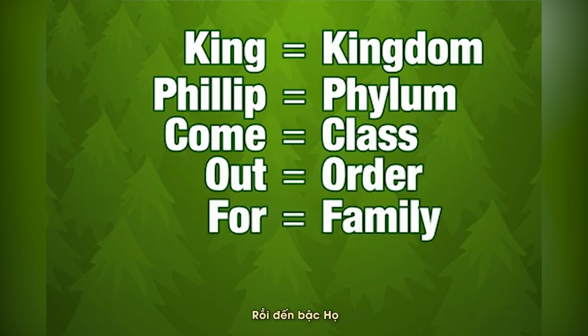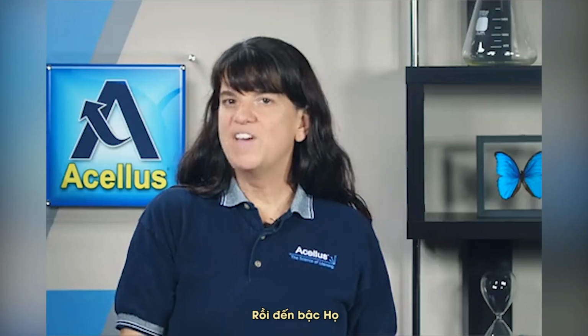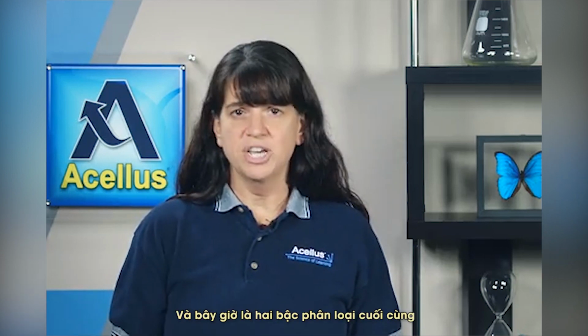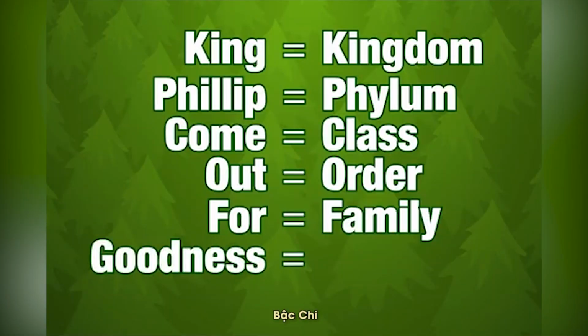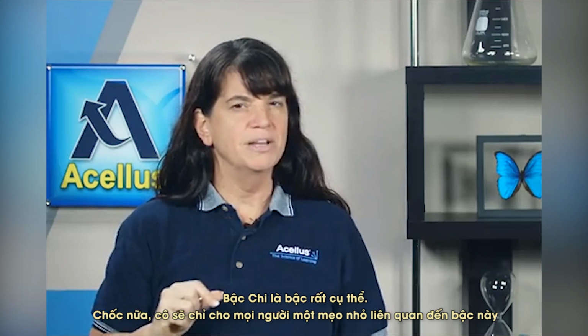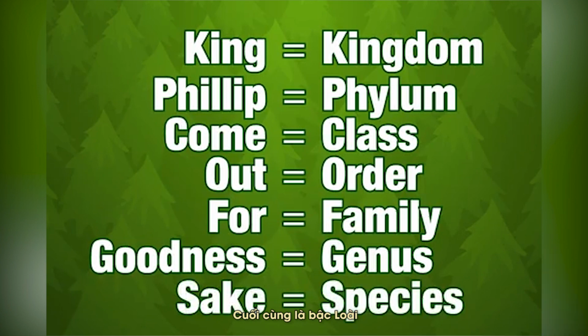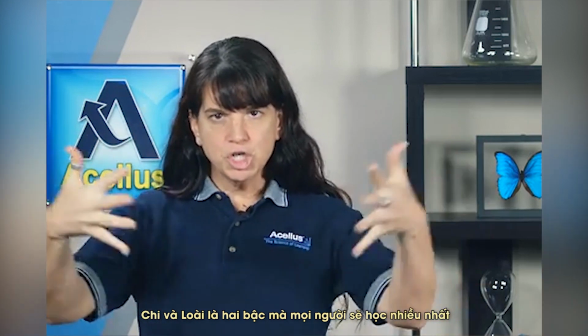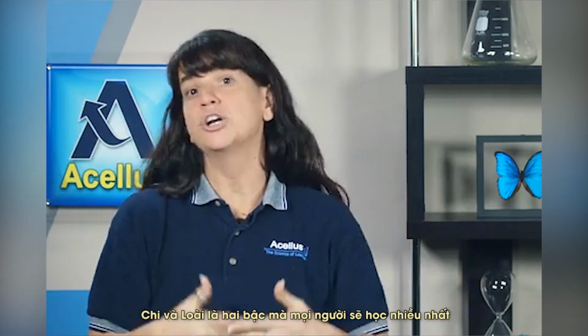And then we have F. 4 has to do with family. What family does it belong to? And now the final 2, ladies and gentlemen. Goodness stands for genus. Now genus is very specific. I'm going to teach you a trick about that in a moment. And our final one is sake. Sake has to do with species. Genus and species are the 2 that you're most frequently going to learn about, boys and girls.